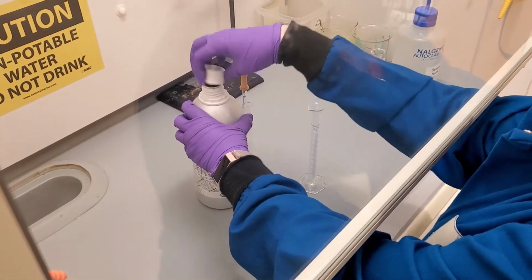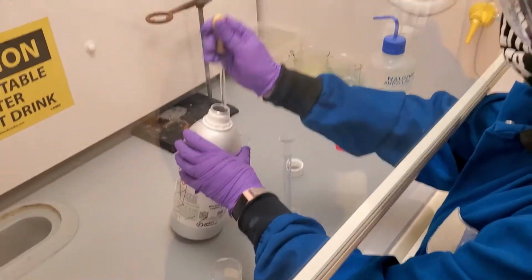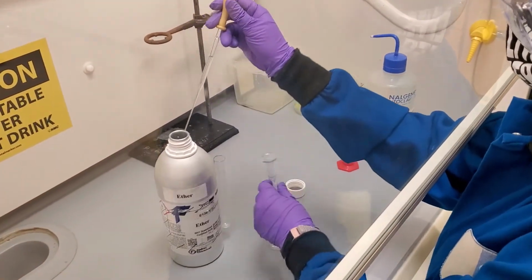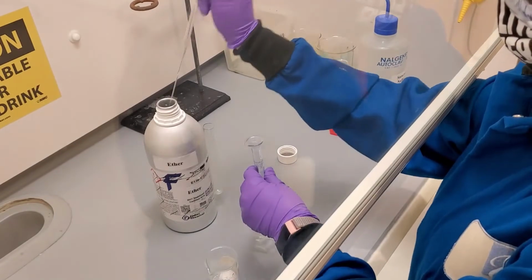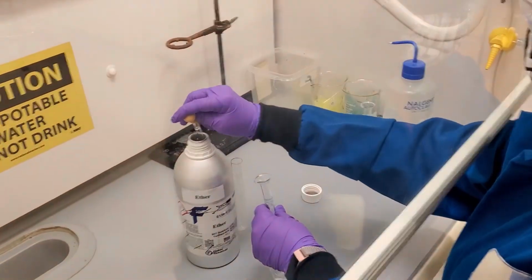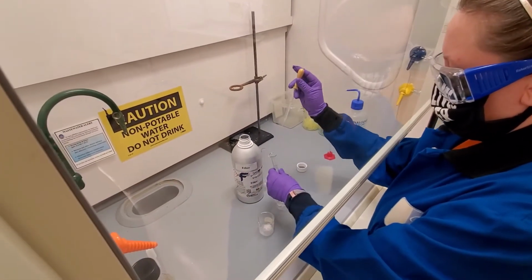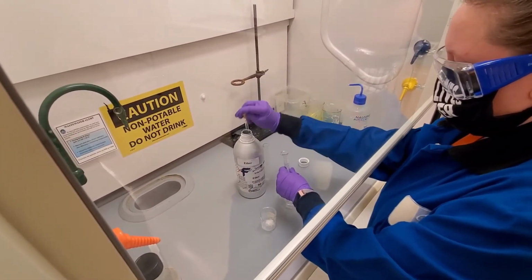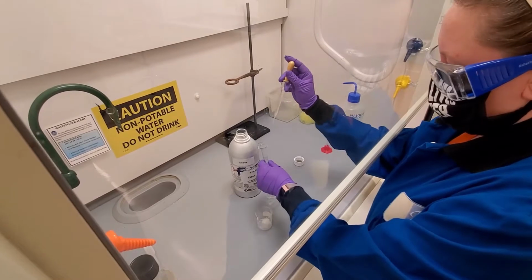Bring the beaker to the fume hood. Measure out 10 milliliters of diethyl ether into a graduated cylinder. Always use a pipette to transfer your solvents. Using a pipette helps control the volume that is being dispensed and also helps avoid spillage.